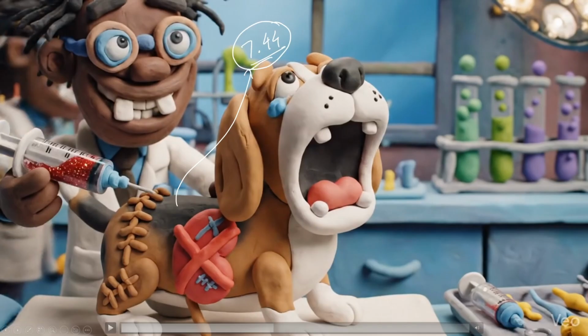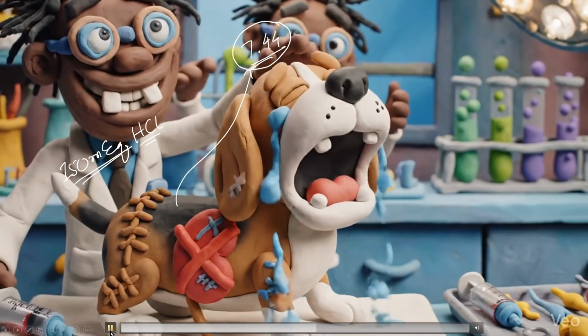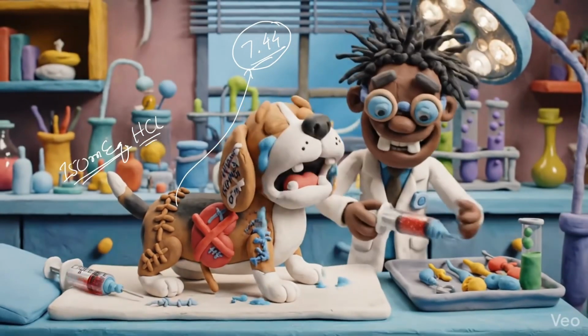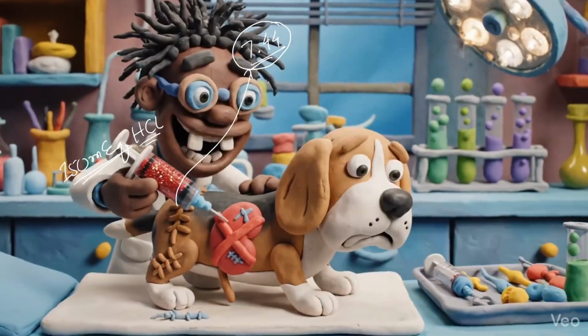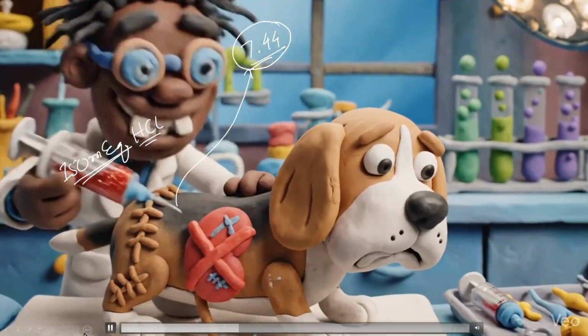Then what he did is something, as I told you, horrible, that he injected about 150 milliequivalent of strong acid HCl into the body of this dog whose kidneys are already removed. So he injected acid into the body of this dog. Such a horrible thing to do.